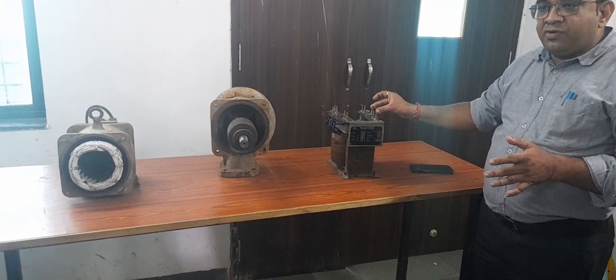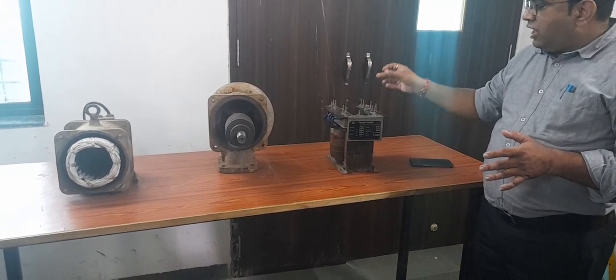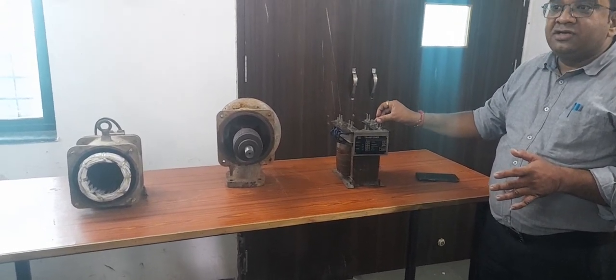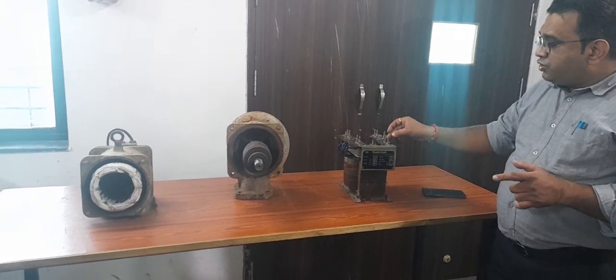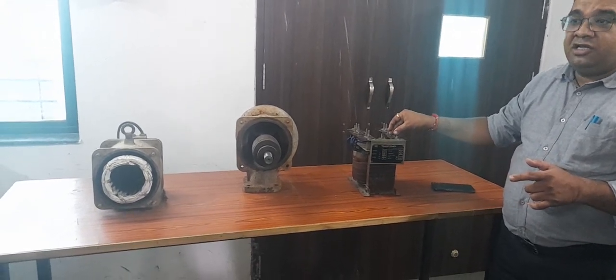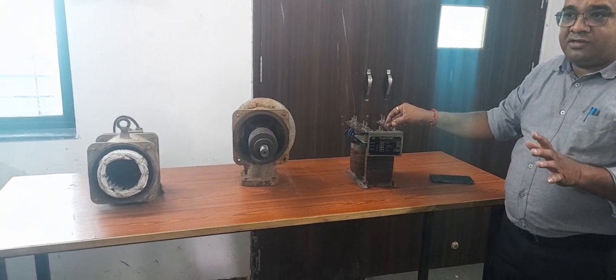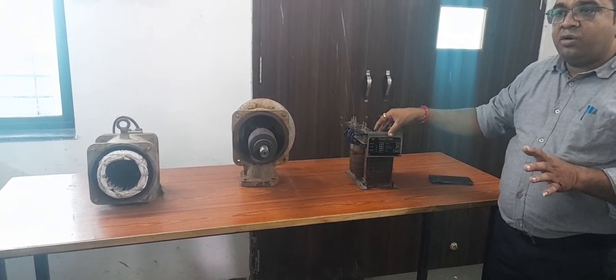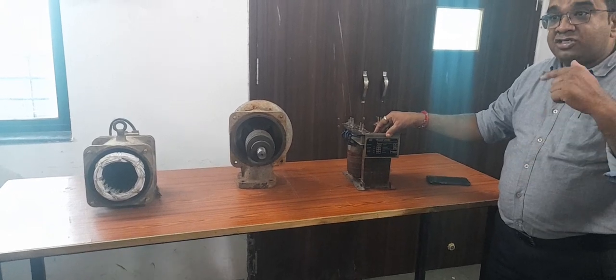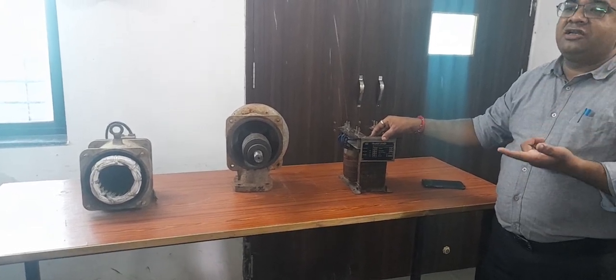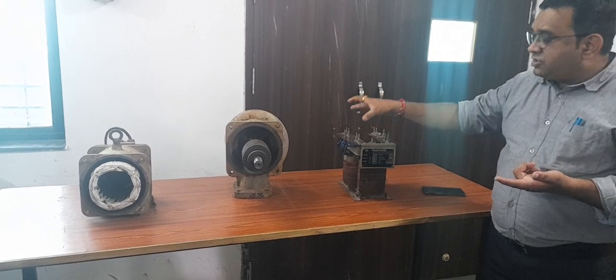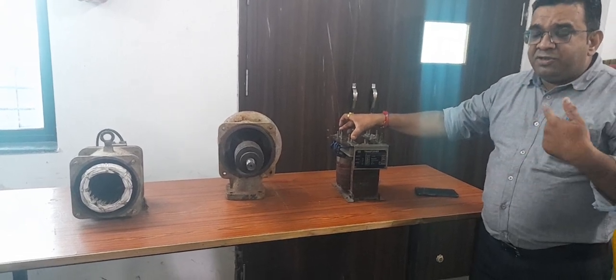Whenever alternating voltage is applied across the transformer, alternating current will flow through it, which induces an alternating EMF in the primary winding. Yes or no? Through the core, flux is passed, and that flux is also alternating in nature. In the secondary, an EMF is induced.